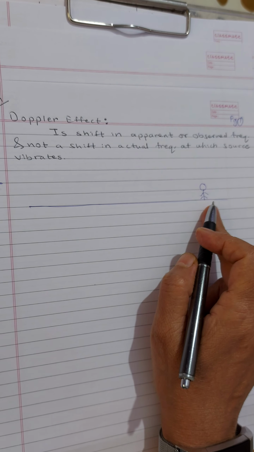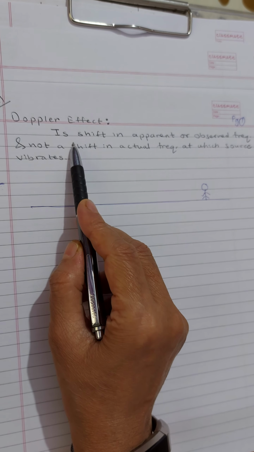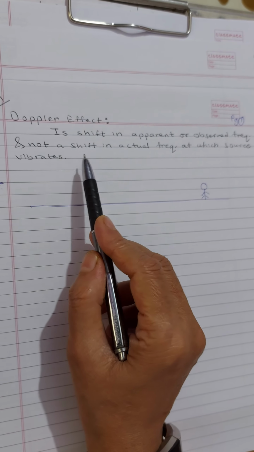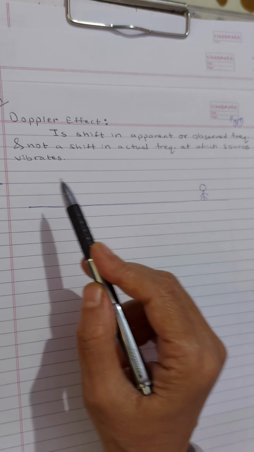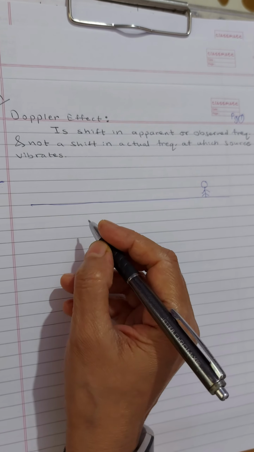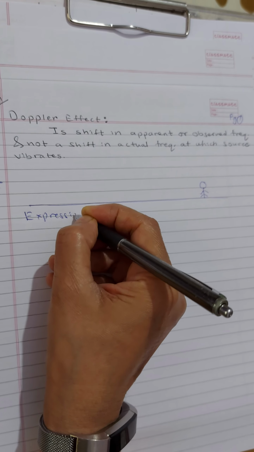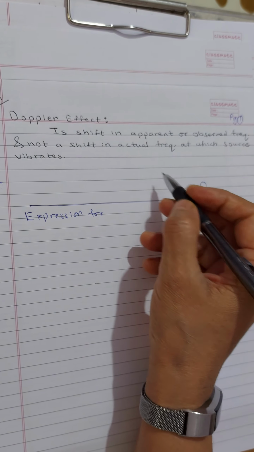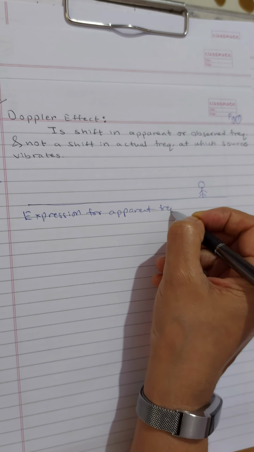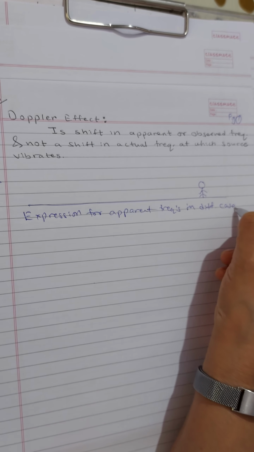Now I think it must be clear to you why we say the shift is in the apparent or observed frequency and not in the actual frequency at which the source vibrates. Now we will do this with a much clearer understanding. For that we'll go to the derivation, which is the expression for apparent frequencies in different cases. It is very simple but very interesting also.